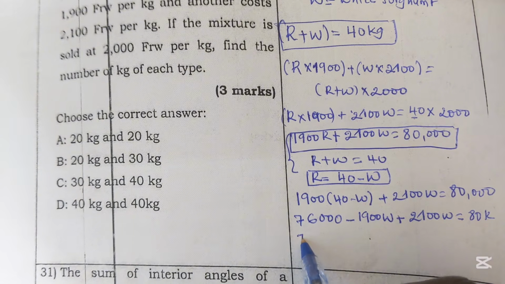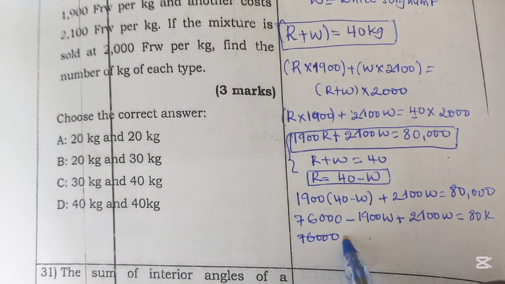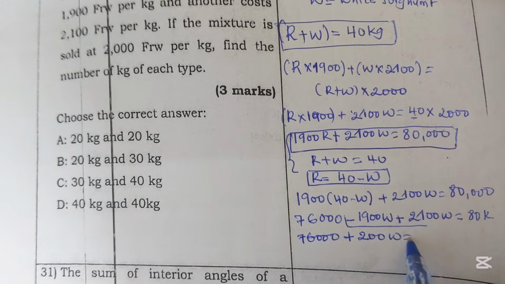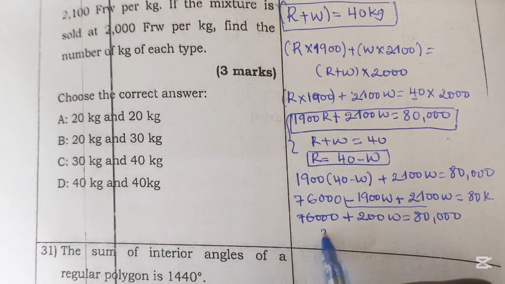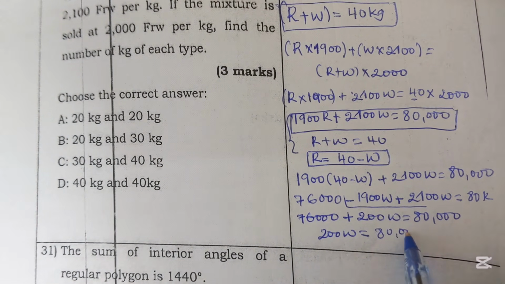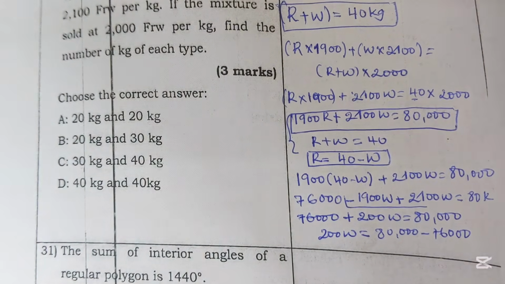We should get 76,000, then by dealing with this we get plus 200 W equals 80,000 francs. Plus 200 W will be 80,000 francs minus 76,000.